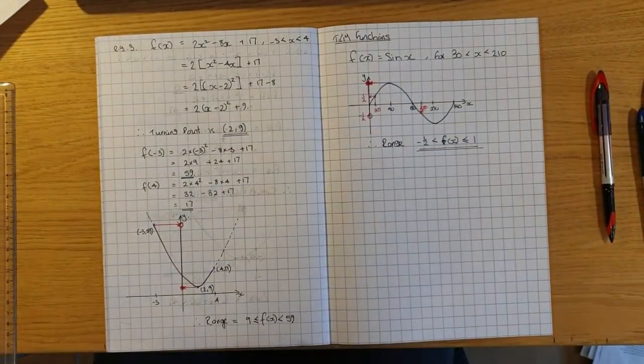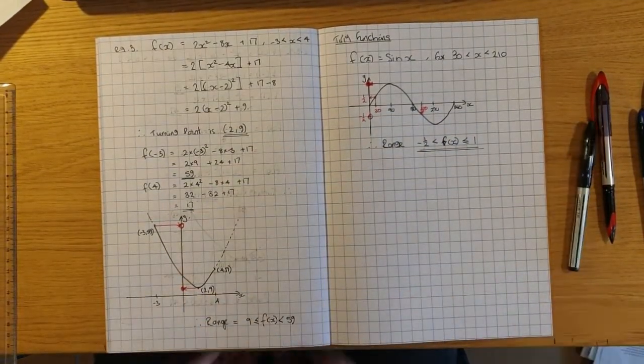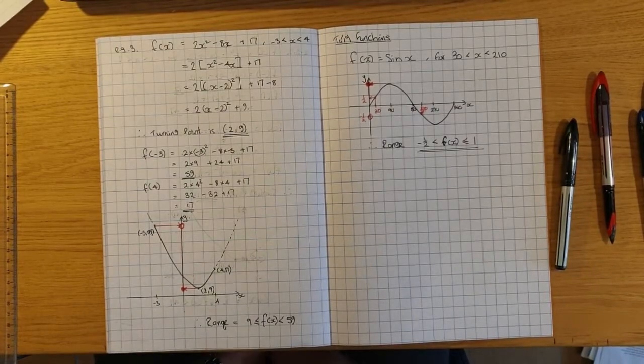And that's range and domain of quadratics and trig functions.